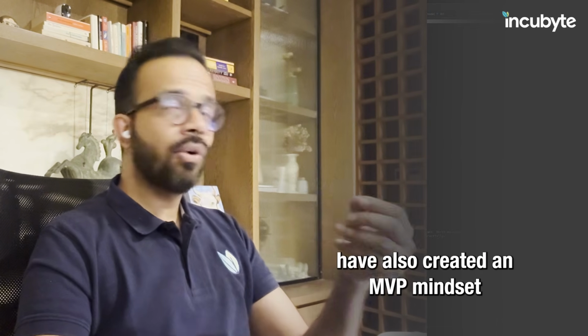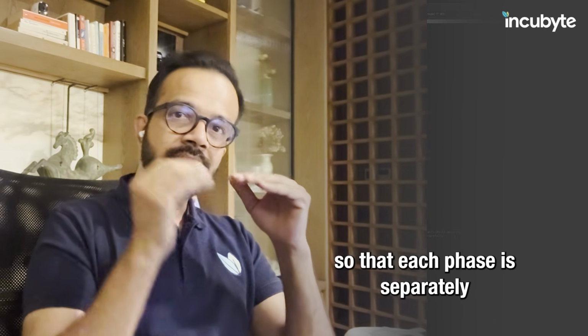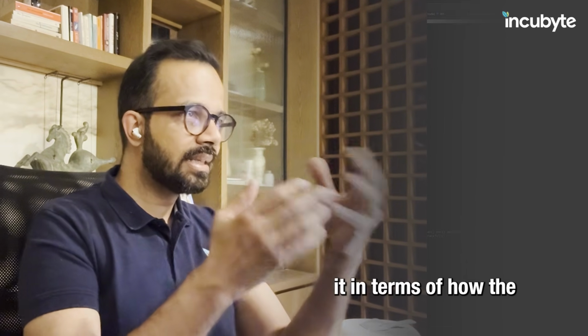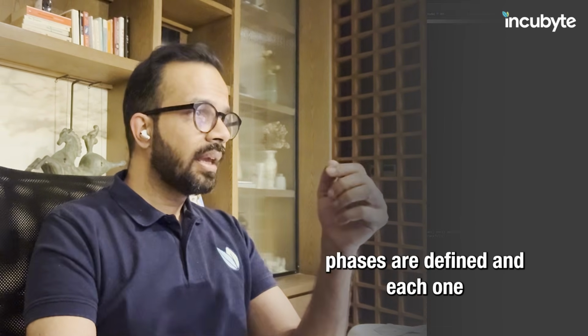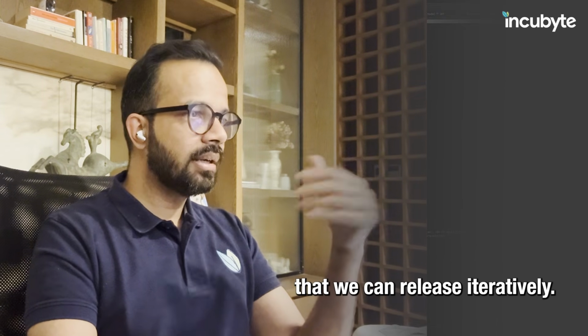What we have done is we have also created an MVP mindset skill. What that means is that it's going to work in a way so that each phase is separately releasable and for others to see it, and you could actually see it in terms of how the phases are defined, and each one of these could be product features that we can release iteratively.